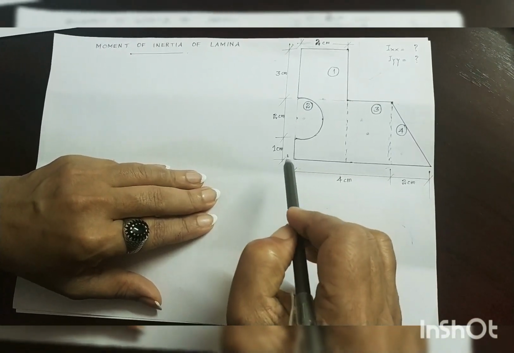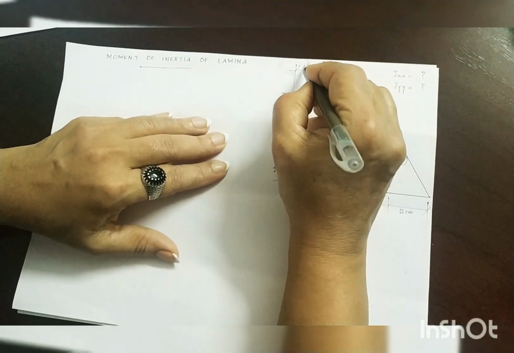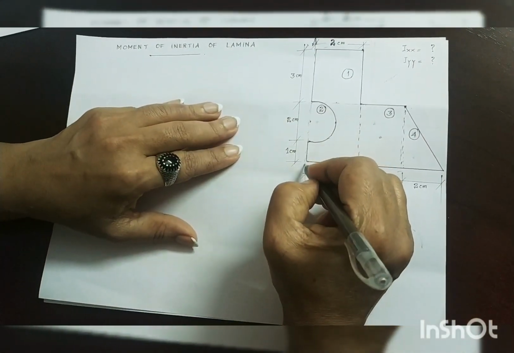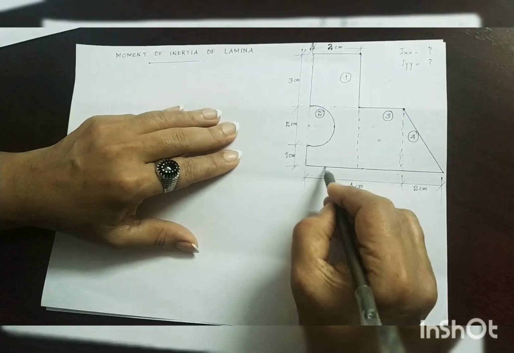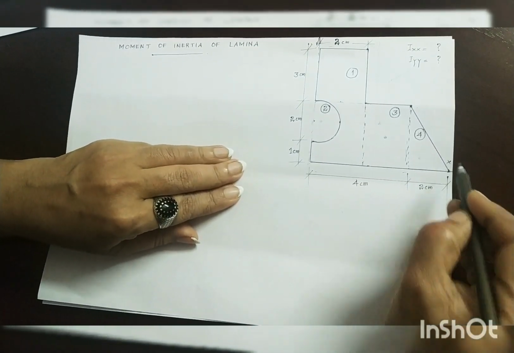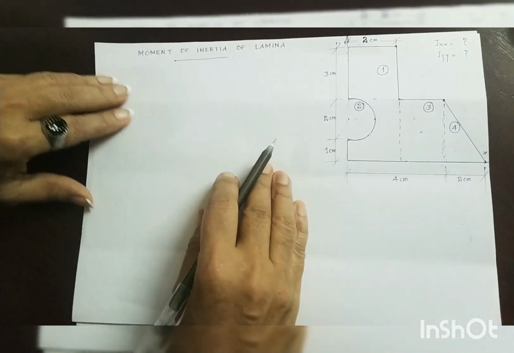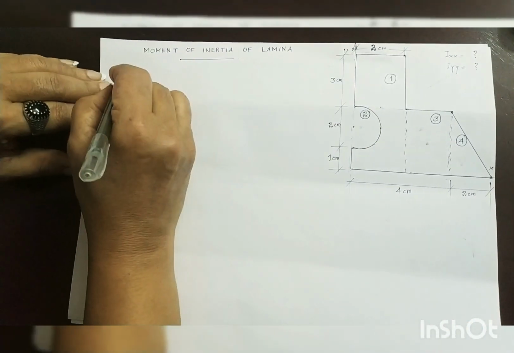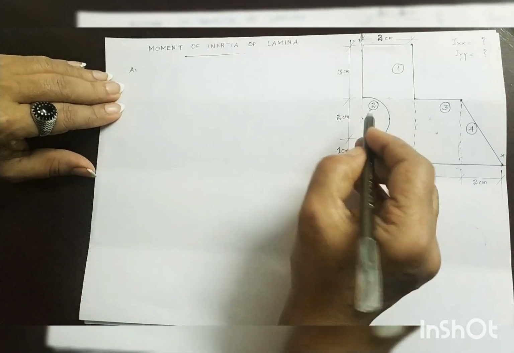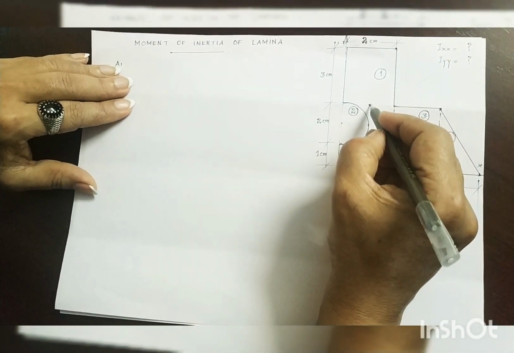And let's choose, as we have done earlier, the leftmost axis as the reference y-axis and the bottommost axis as the reference x-axis. Now, where's the centroid?